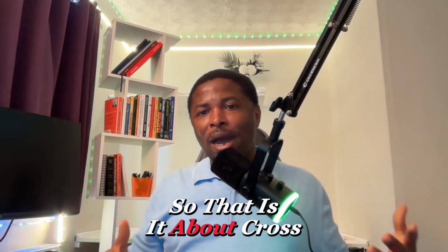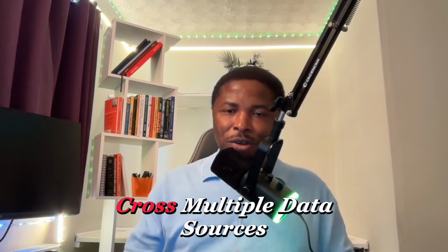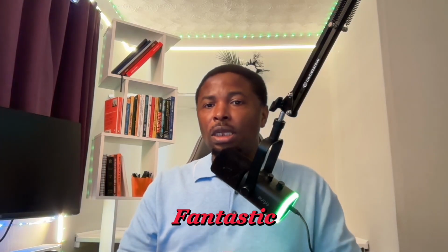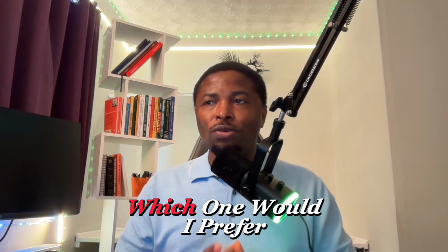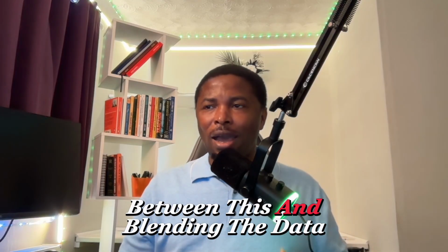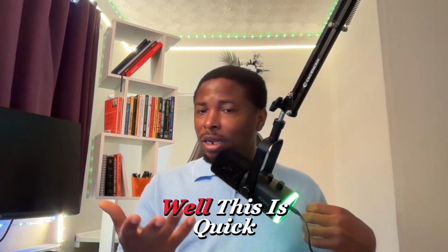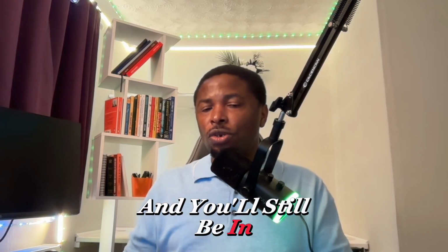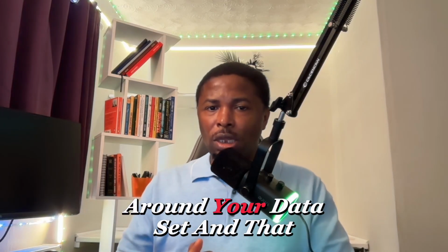So that is it about cross filtering across multiple data sources. You can try it. It is fantastic. I love it. And then which one would I prefer between this and blending the data? Well, this is quick. If you want, you can use this and you'll still be in control of whatever is happening around your data set.